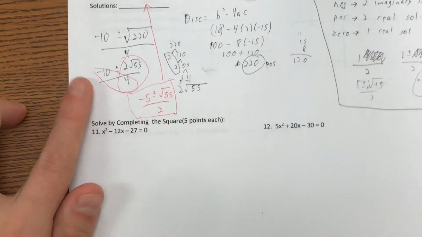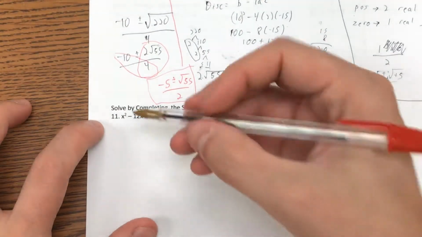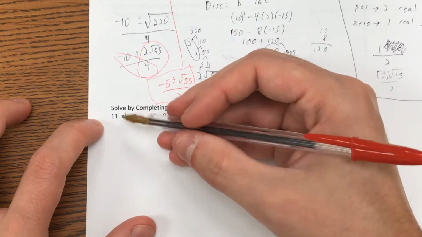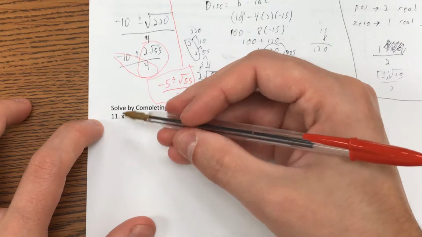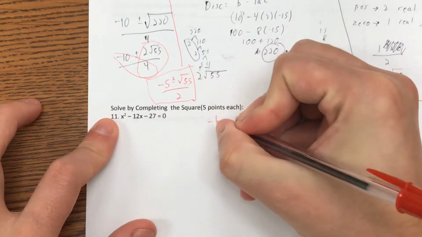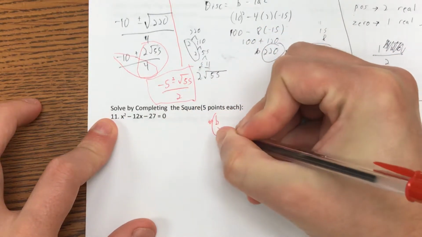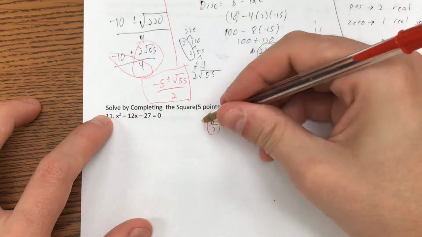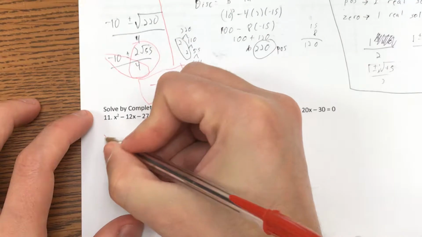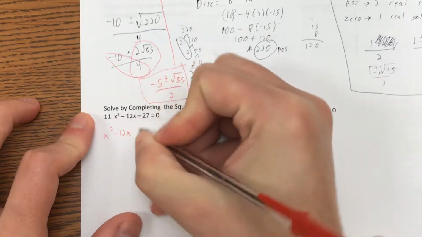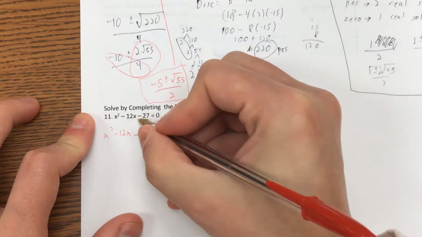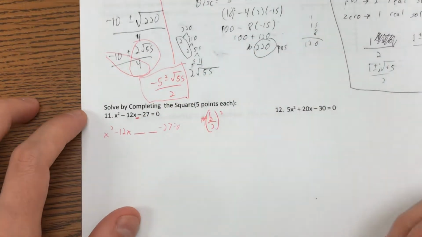Okay, solve by completing the square. First thing you have to do is make sure it is just an x squared, not a 3x squared or negative 4x squared. But this is just an x squared. So we can just go straight into using the formula b over 2 squared. That is the formula for completing the square. You keep the x squared minus 12x, you put the double blank, minus 27 equals 0. So it's just in between here, you put a double blank.